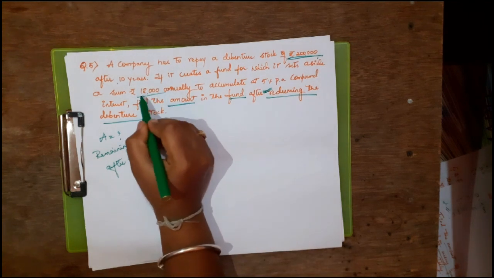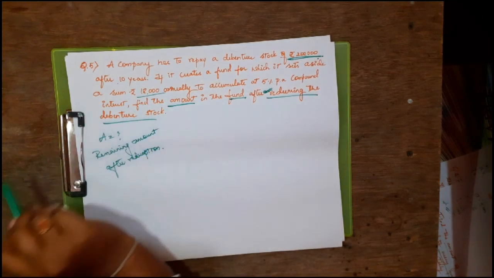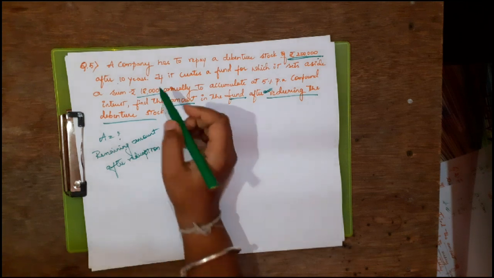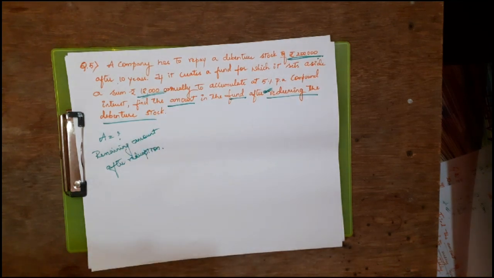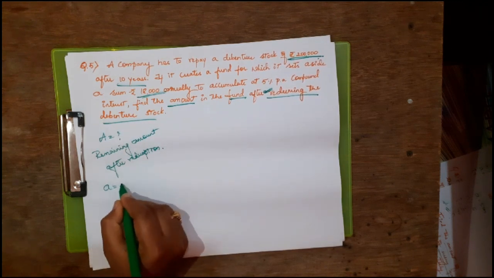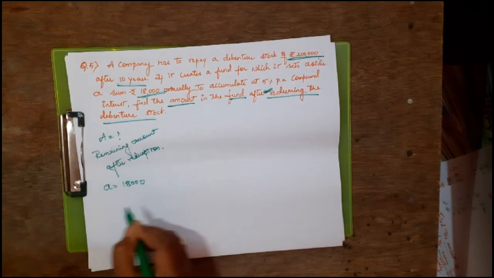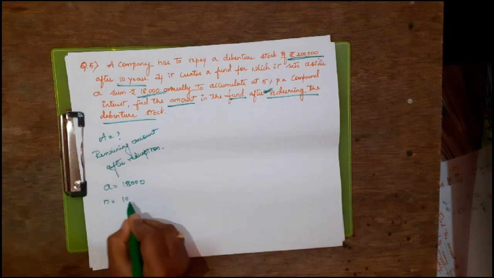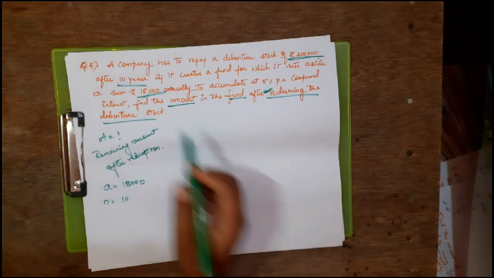So every year we are paying 18,000 rupees. Every year we are making a payment of 18,000 rupees up to 10 years. So A will be 18,000. N is 10. 10 years they have given here.